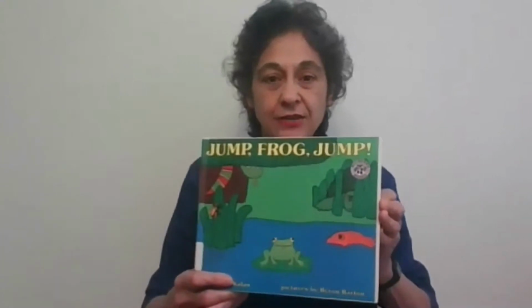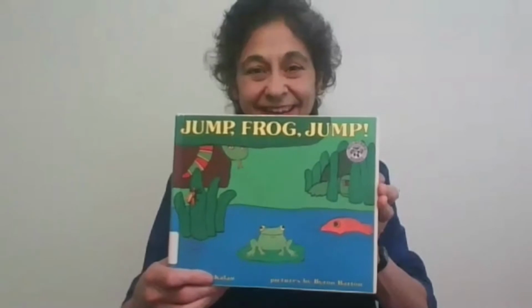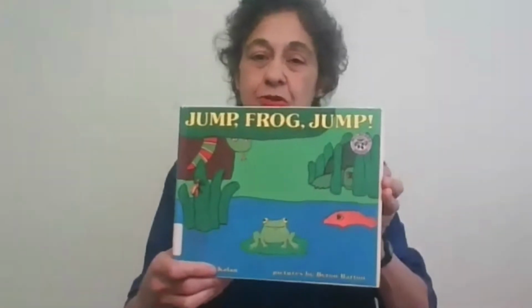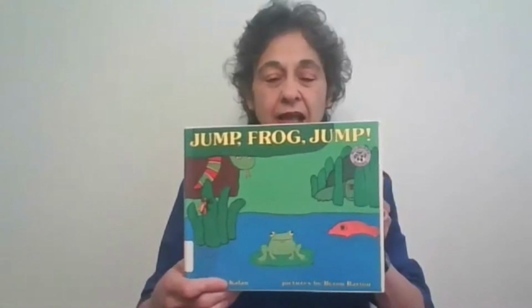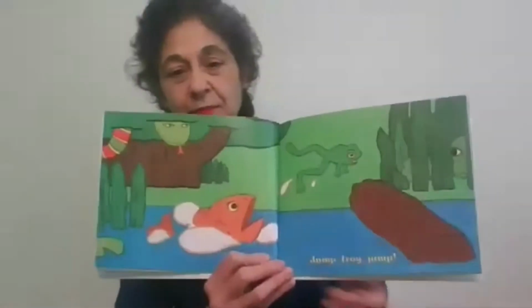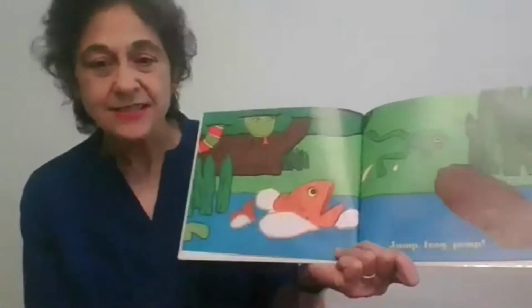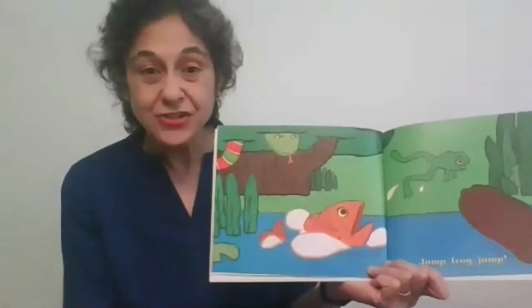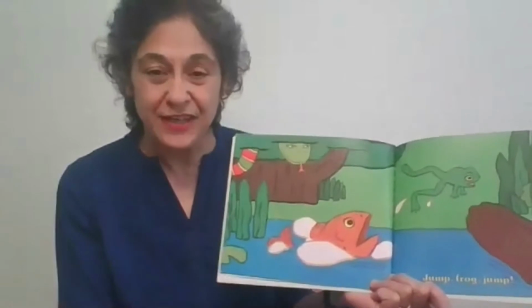Hi, I thought I would give you a little example of dialogic reading using the book Jump, Frog, Jump by Robert Kalan. So let's say I'm doing this with 3-year-old Tamika, and that I have her choose a page. Let's say she chooses this page. So I might say to her, "Oh, Tamika, what's this?" She might say, "A fish." "Yes, Tamika, a fish, a big orange fish."